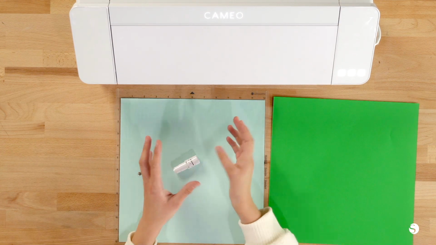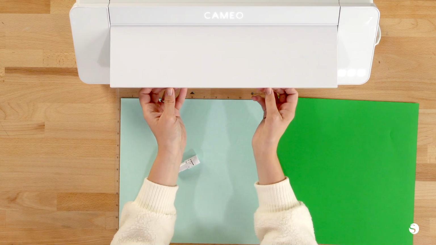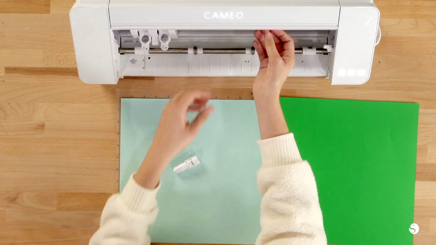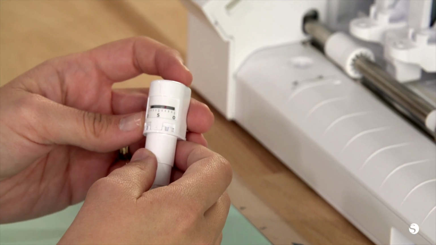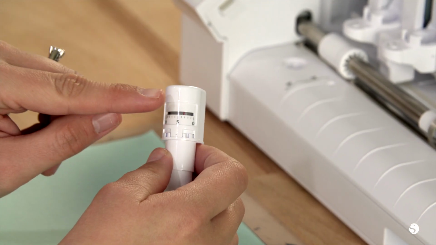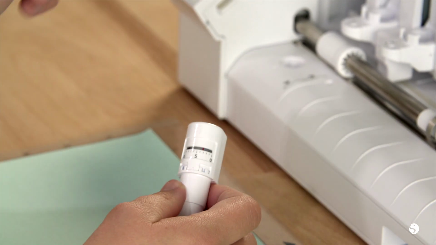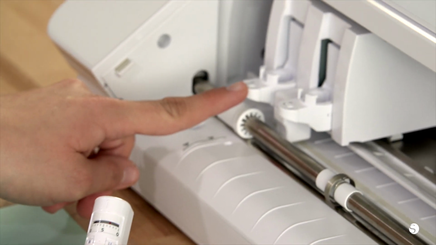So once the machine comes on, you're just going to pull the cover up gently and then push it back in. And then we can insert our blade. This is the auto blade that comes with your machine. And you can see that it has a number 1. So you're going to match that to the carriage on the machine, which also has a number 1.